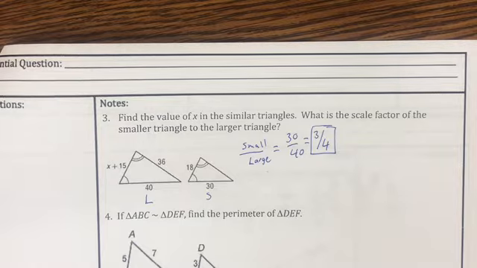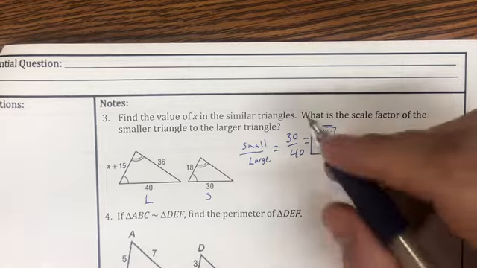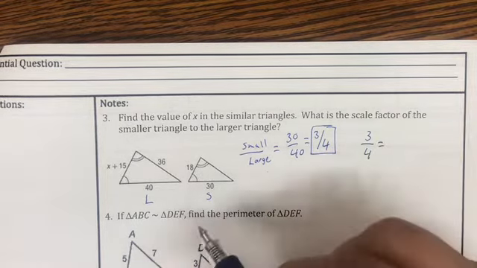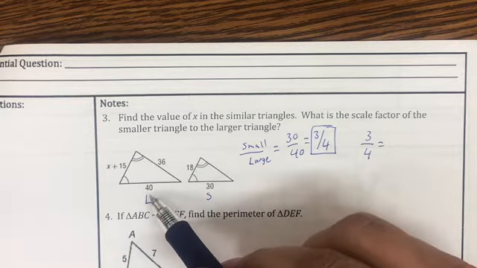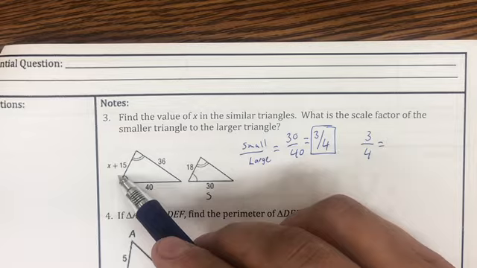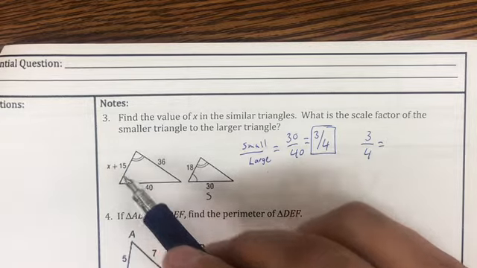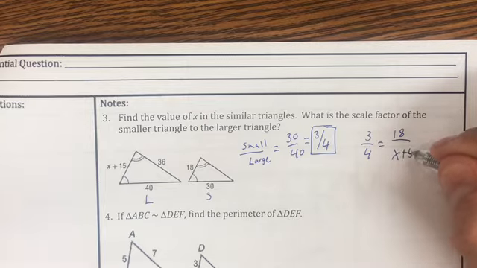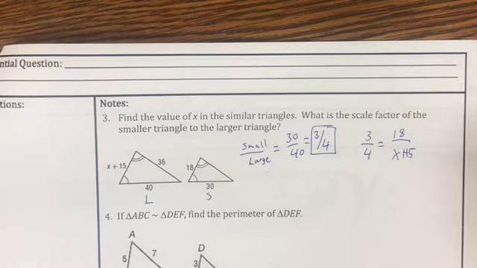It now says to find the value of x. So in this case, we did small over big. So 3 over 4 is equal to, finishing up the other side, 3 over 4, 18 corresponds with our x plus 15. So when we set this up, 18 on the top, x plus 15 on the bottom.